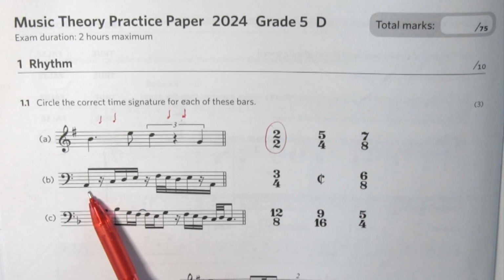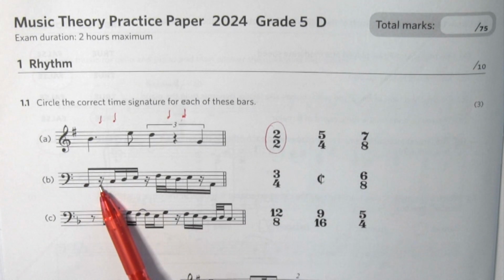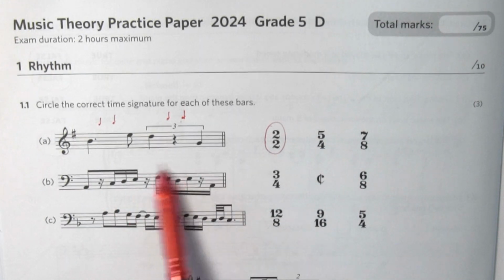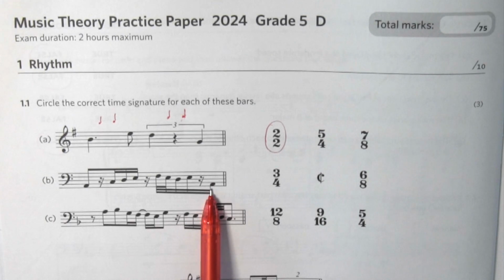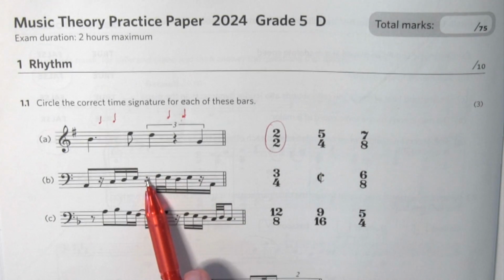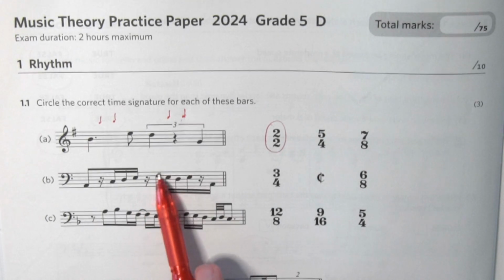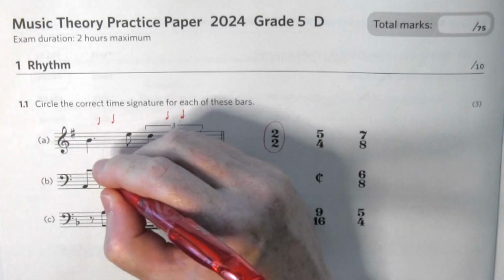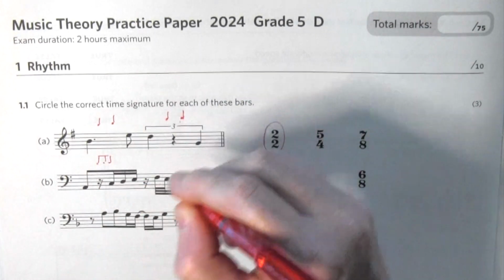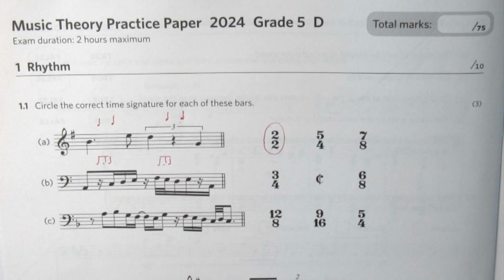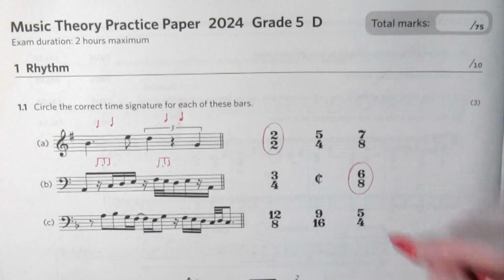In this case we have 1 quaver, 1 quaver and 1 quaver, so we have 3 quavers. Now this looks a little bit complicated. Let's go on from the end. This is another quaver, and this is another quaver made up of 1 semiquaver and another semiquaver here. So we have 3 quavers and 3 quavers. This means that this time signature is compound, and it's 6/8, 6 quavers. There you go.